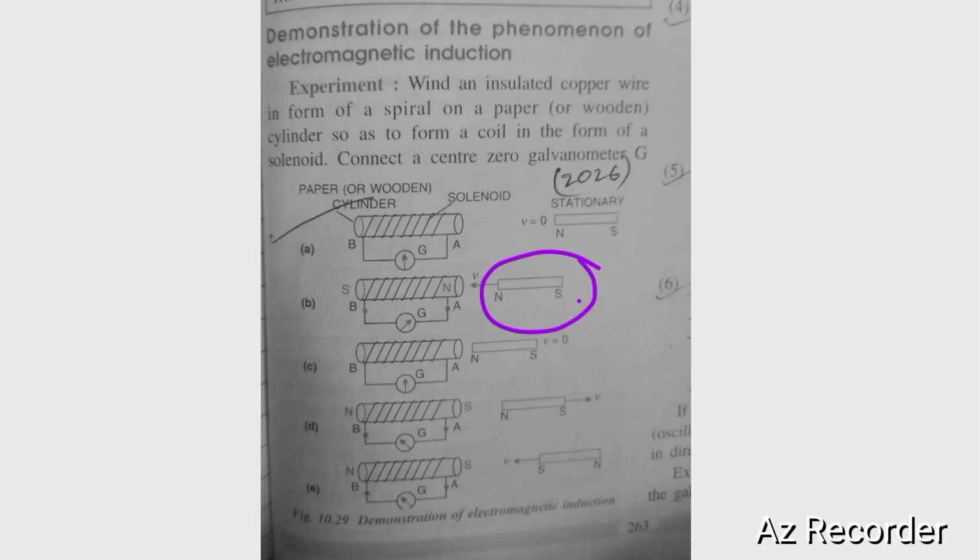According to the law of conservation of energy, energy can neither be created nor destroyed. So the mechanical energy that we spend in moving the magnet towards the solenoid is converted into the electrical energy produced in the solenoid. So Lenz's law is based on the law of conservation of energy.